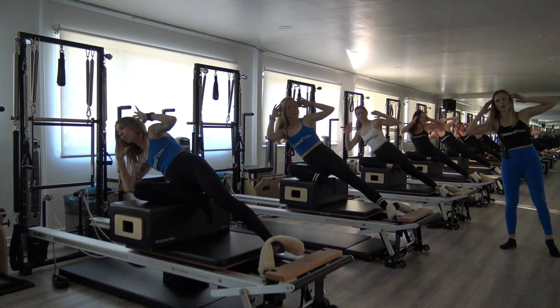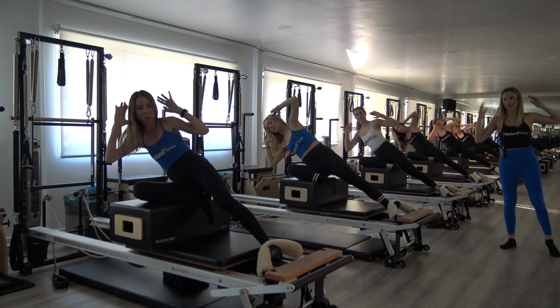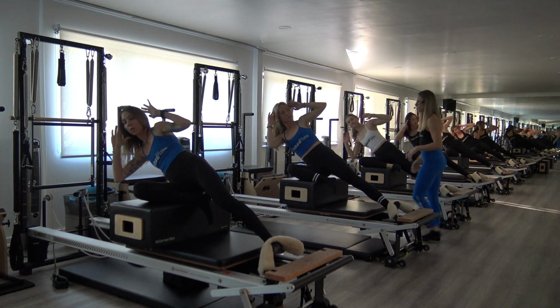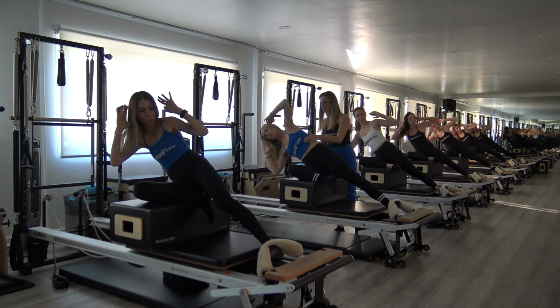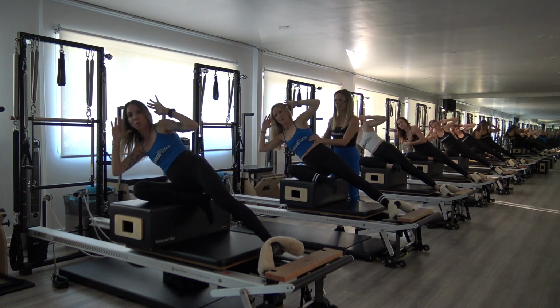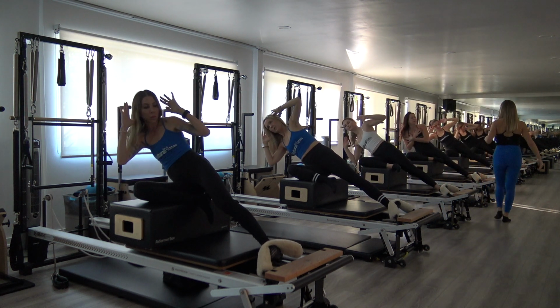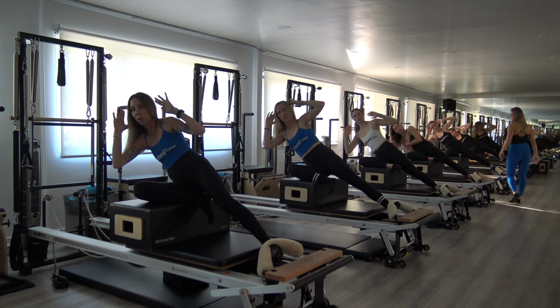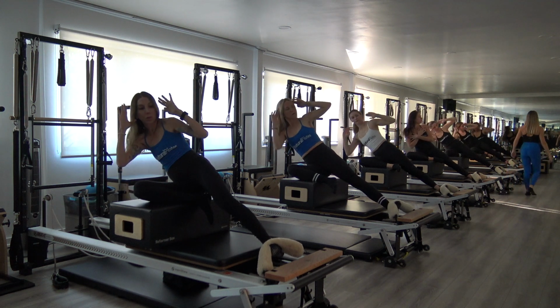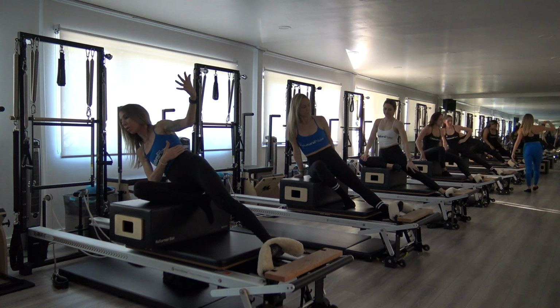Inhale, don't come up so high. Squeeze the core, twist. Last 5. Exhale, make sure you don't just rotate the shoulders and you actually rotate the rib for 4 and 3. Squeeze the core, 2. And exhale, a 1. Stretch it all the way down.